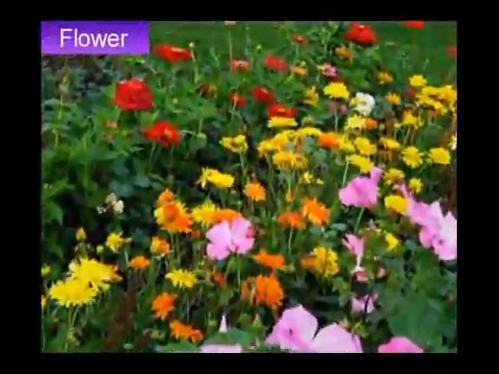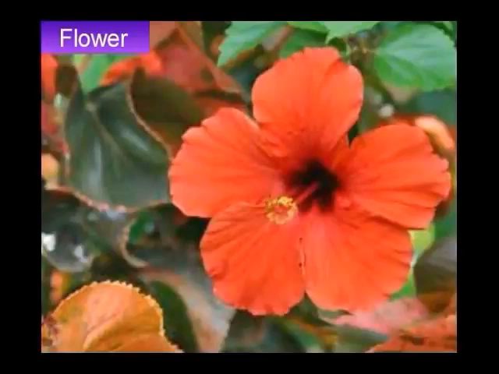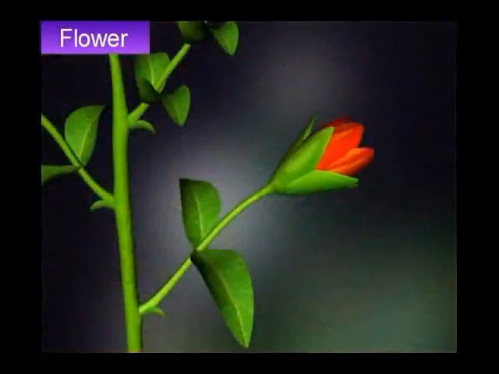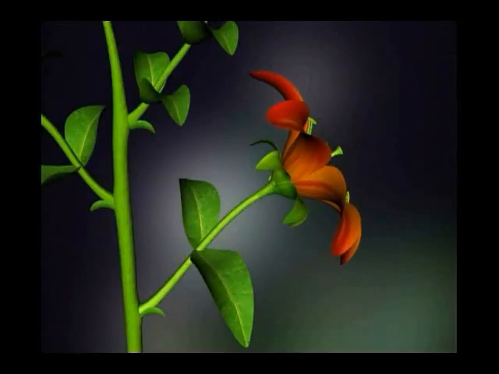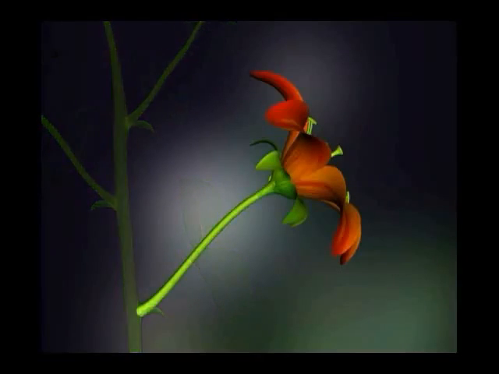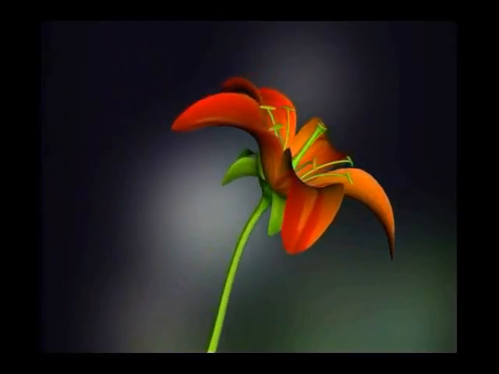A flower is a part of a plant. It is important for producing seeds. A flower is made up of different parts. Let us learn about the basic parts of a flower.